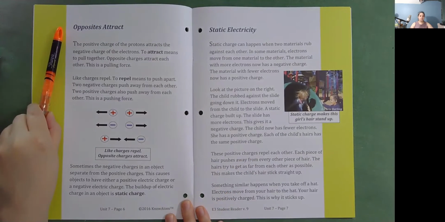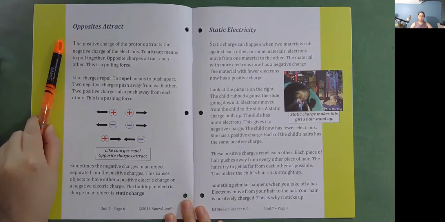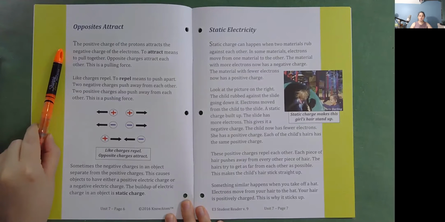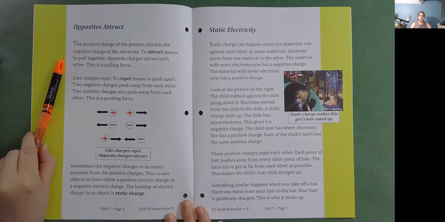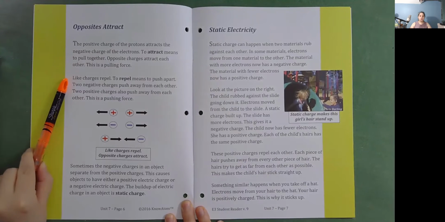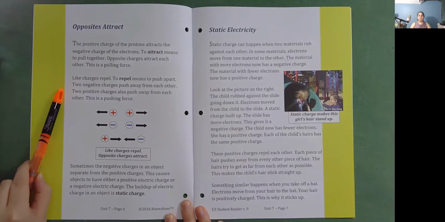Opposites attract. The positive charge of the protons attracts the negative charge of the electrons. To attract means to pull together. Opposite charges attract each other. This is a pulling force. Like charges repel. To repel means to push apart. Two negative charges push away from each other. Two positive charges also push away from each other. This is a pushing force.